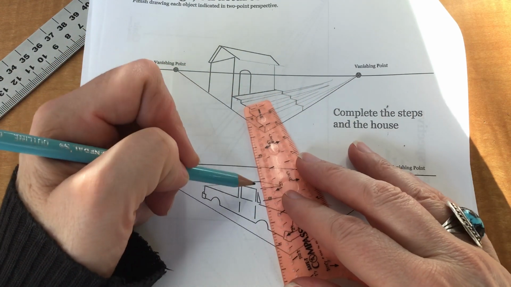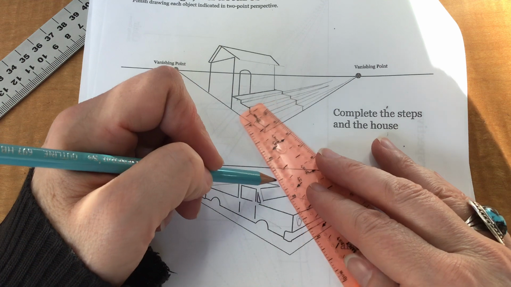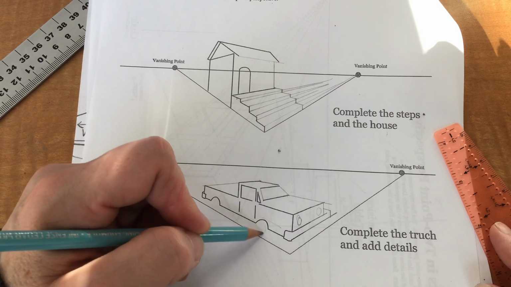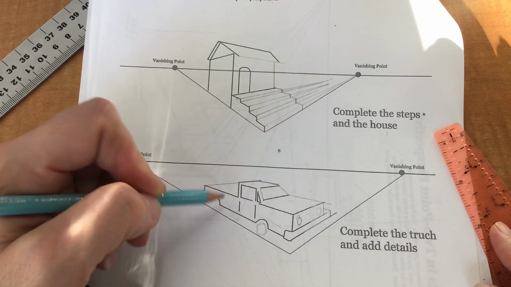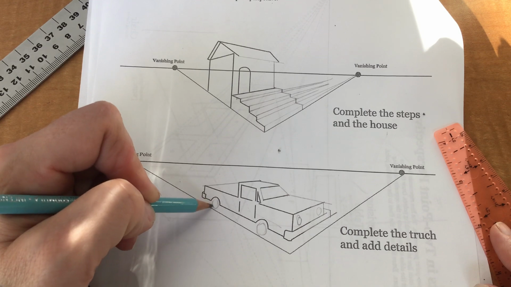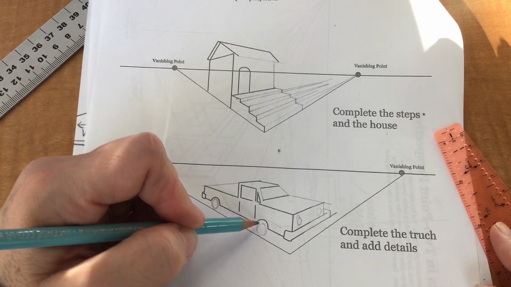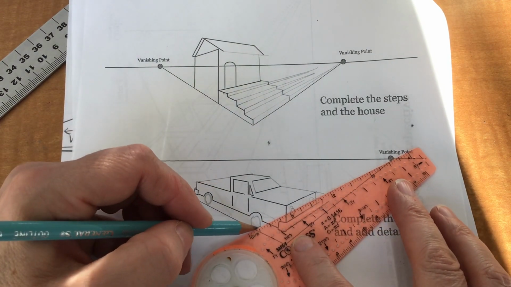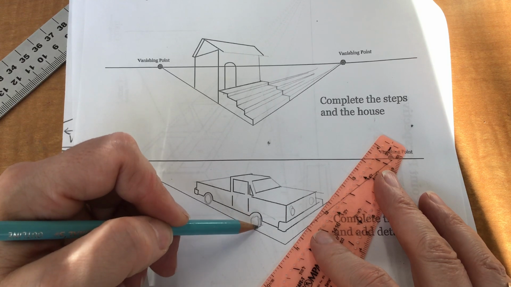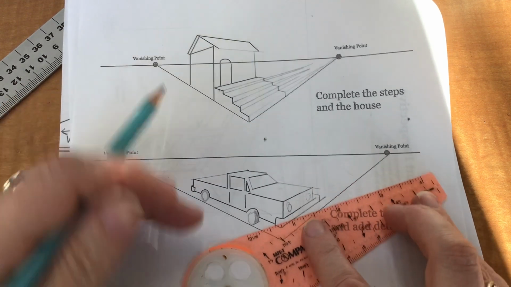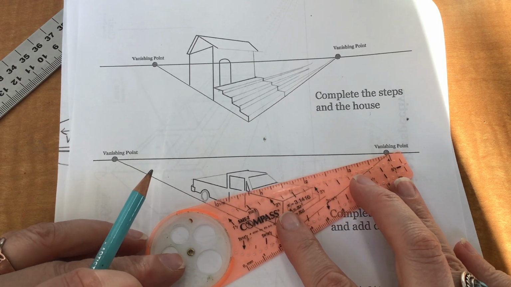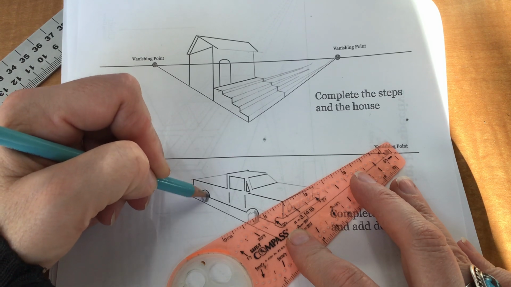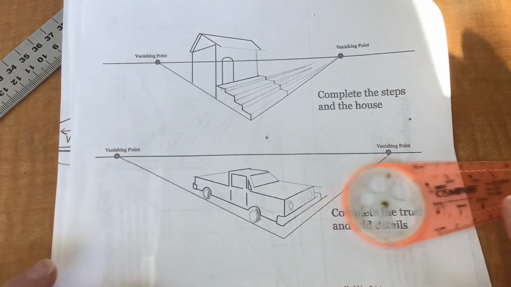And for our windshield, the windshield is actually just going to be connecting those two together. And then I can make myself two ellipses for my tires. And if I want to give them a girth, I can always go back to my vanishing point and then, like so. Same thing here. All right, so there's my truck.